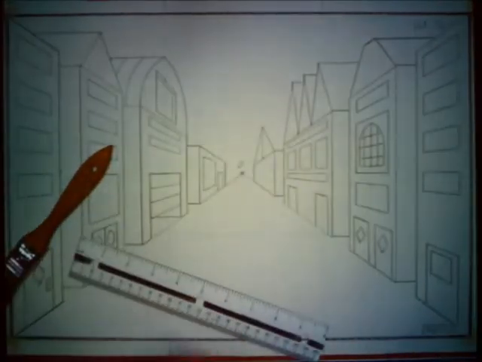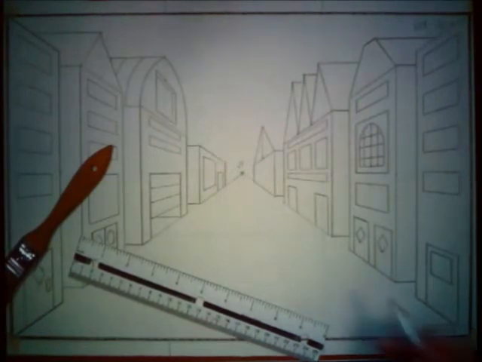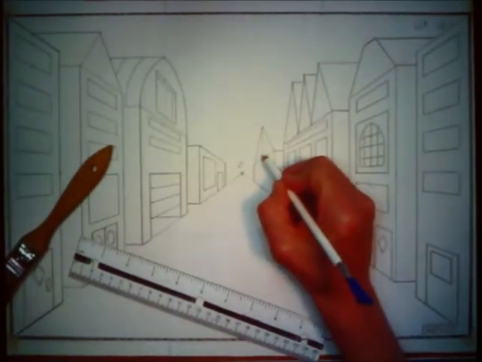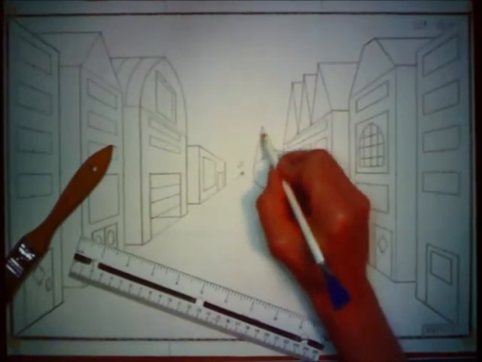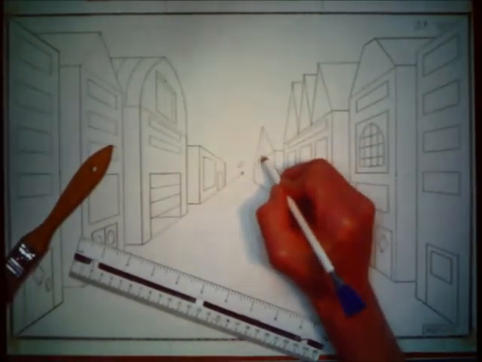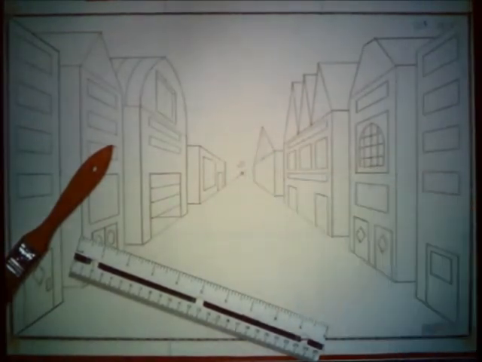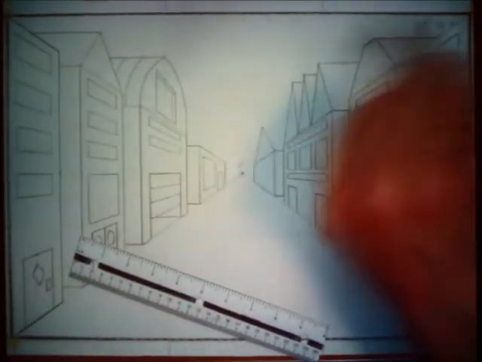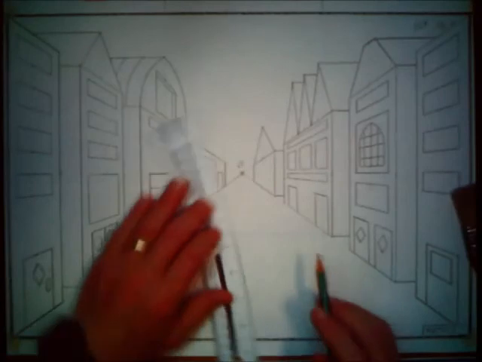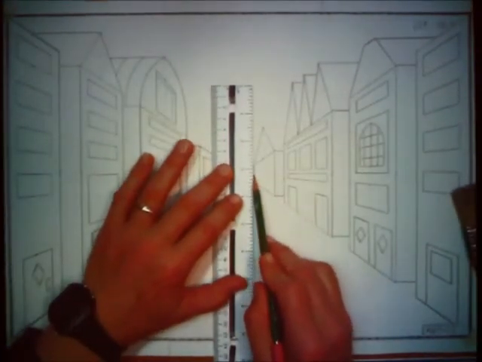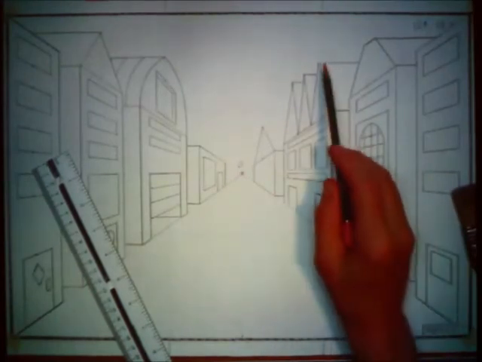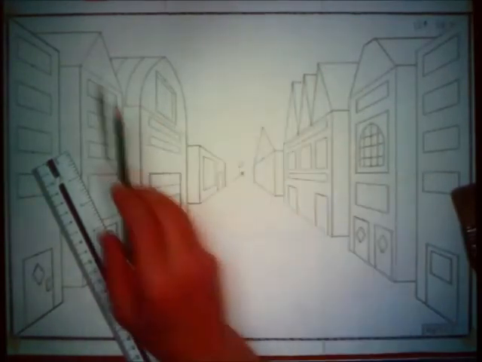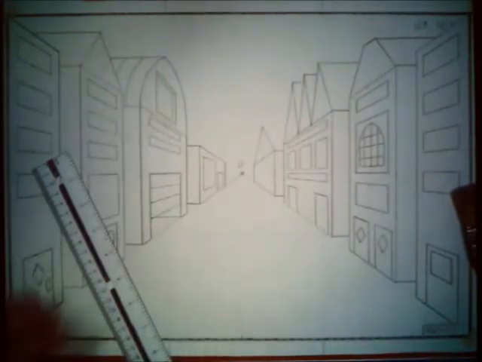Okay, now you can see, although that building is far away, it appears to be quite large. And that would be appropriate if it were a school, or a church, or city hall, or a library. Okay. I'm going to re-darken that line. It's messing with me. Okay, now in this case, it will disappear just like these roofs do, just like this roof and this roof do as well.